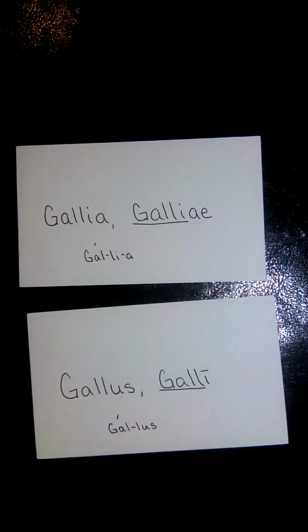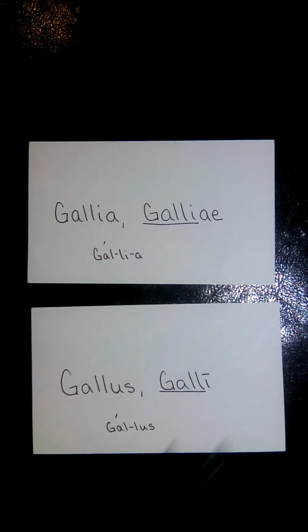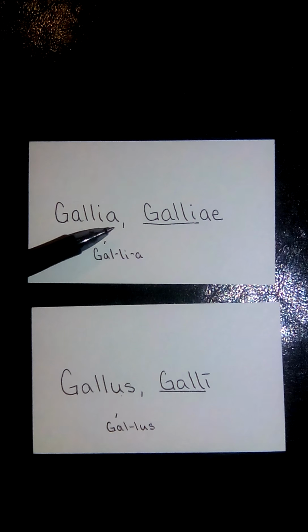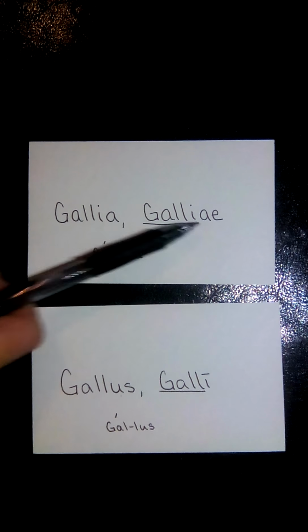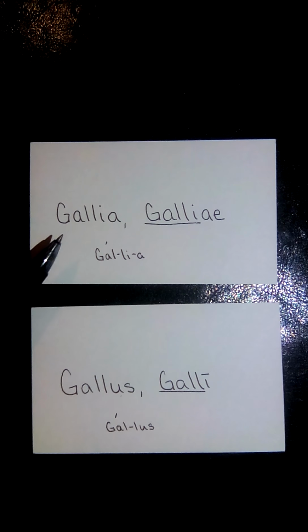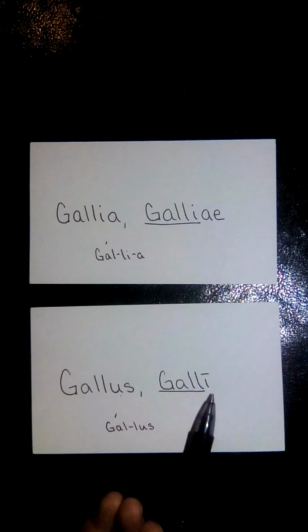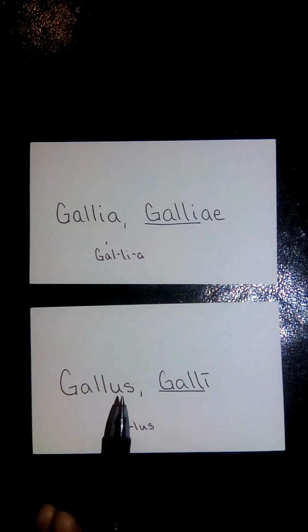So next up, we are given two similar words. We have Gallia and Galliae. We also have Gallus and Galli. So the difference we can see right here is that our first word has the ending of -a and -ae for our nominative and genitive. So -ae identifies this as a first declension word. And down here we have -us and -i. The -i identifies this as second declension, and -us identifies it as masculine. So we have a first declension and a second declension word.